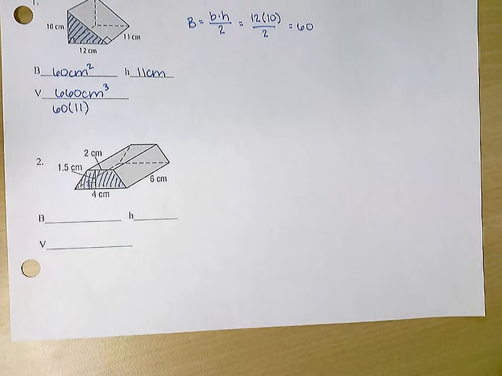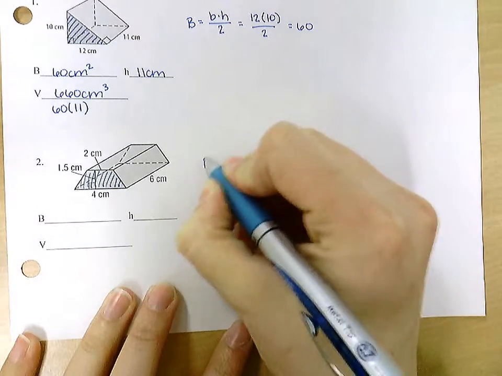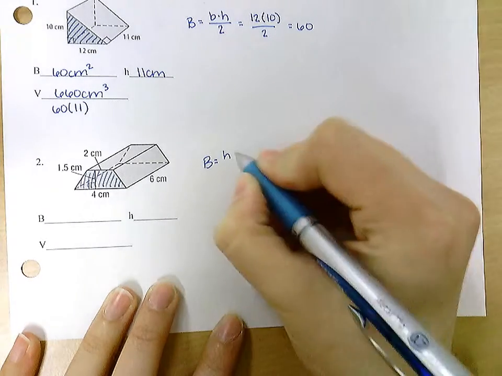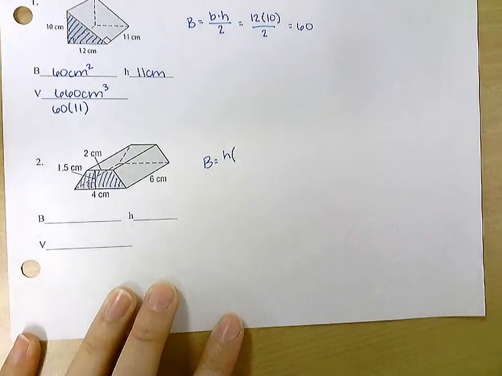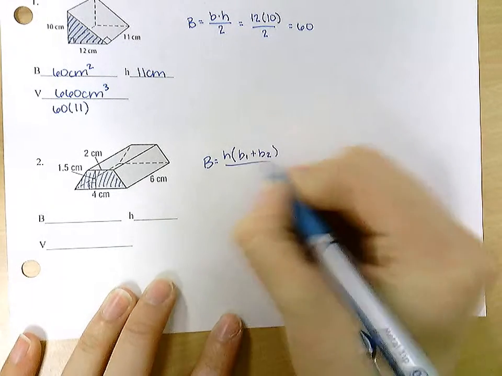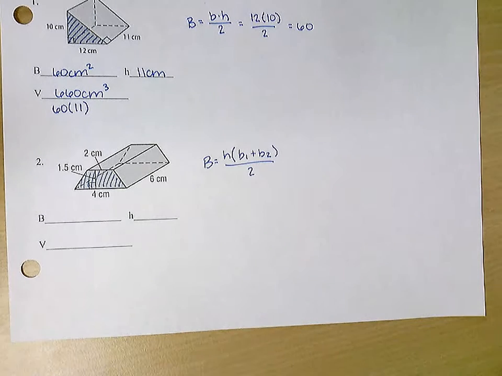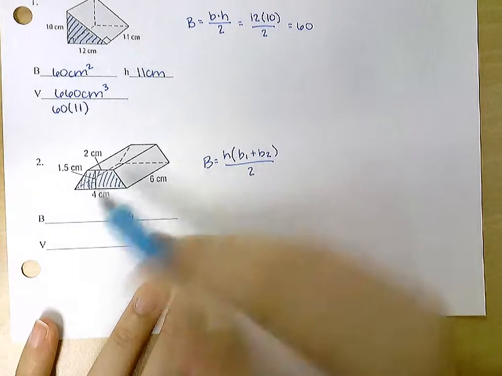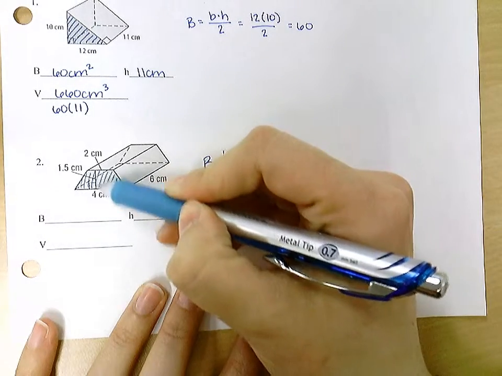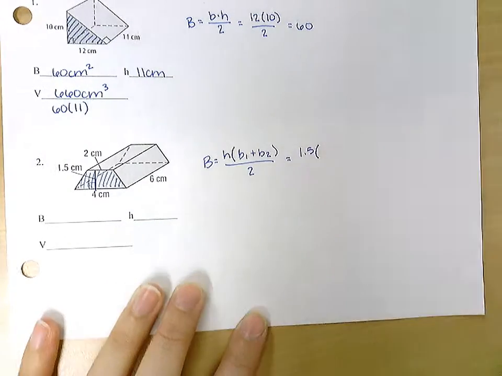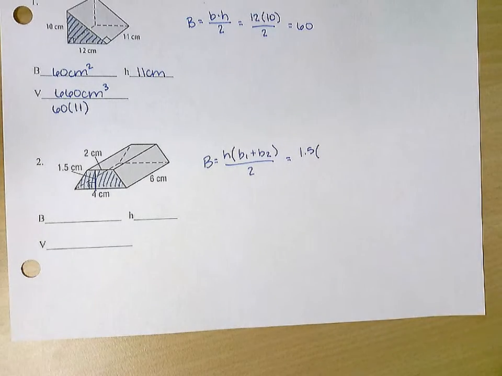Now to find the area of a trapezoid, or a capital B value, we need to take the height of the trapezoid, multiply by the two bases, add it together, then divide it by 2. Okay, the height of this trapezoid is this length right here. It is 1.5.